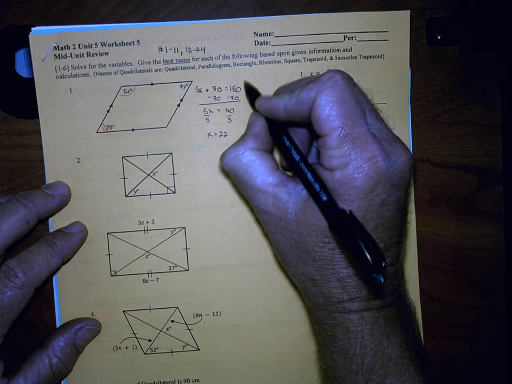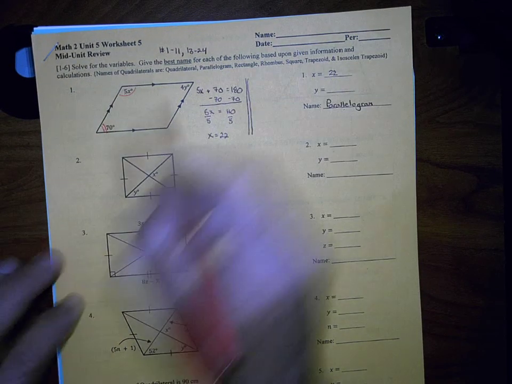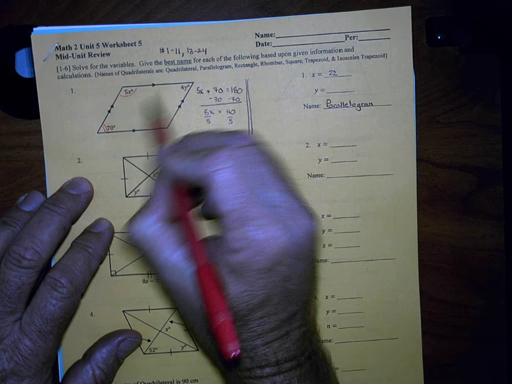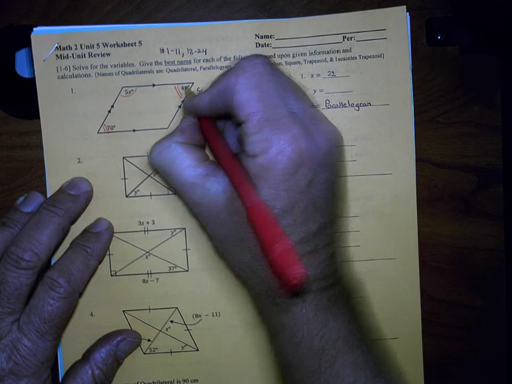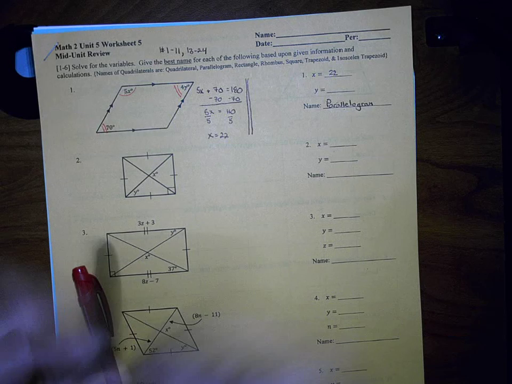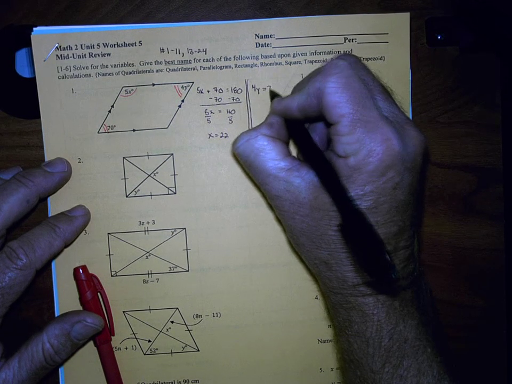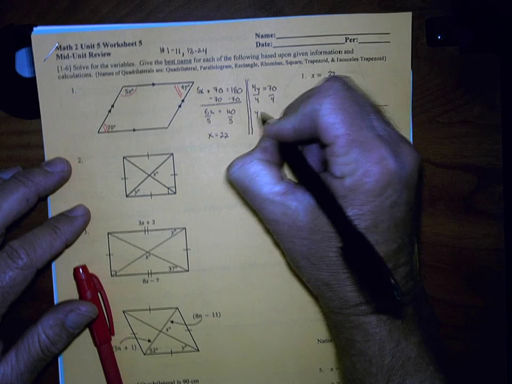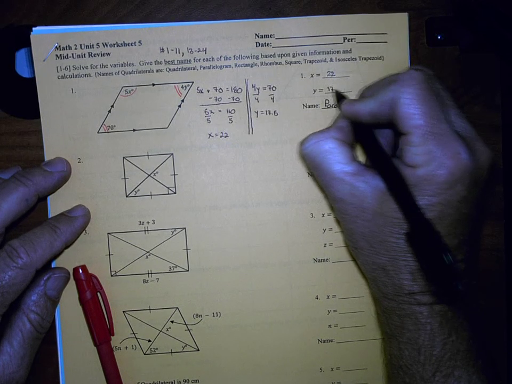Now to find y, you notice that this angle right here, which is represented by 4y, is opposite of that angle, which is 70. And remember, opposite angles in a parallelogram are congruent to each other. So to solve for y, we would create the equation 4y is equal to 70. Then we would divide both sides by 4, and y is going to be 17.5. So there's the answers to number 1.